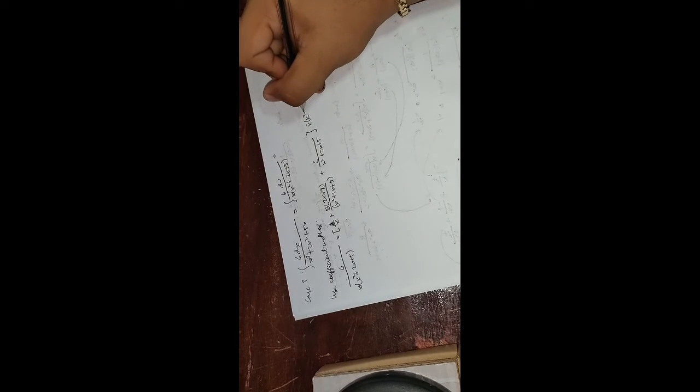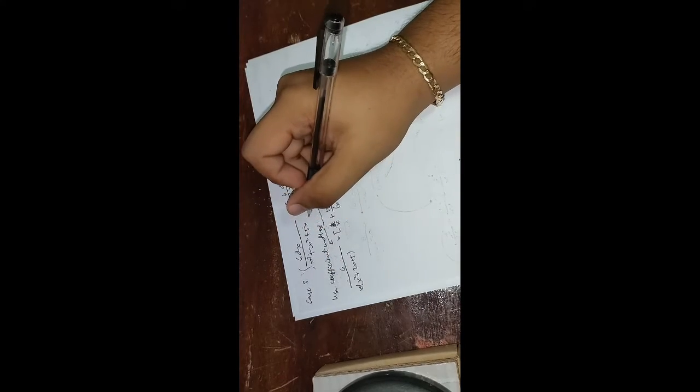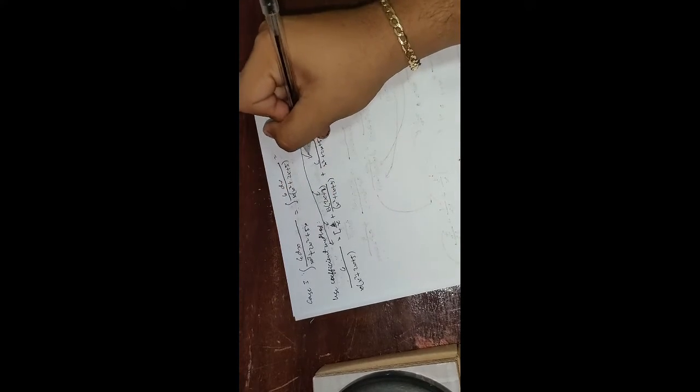Now here is x squared plus 2x plus 5. This will come here, comes from here, goes here, and goes here.